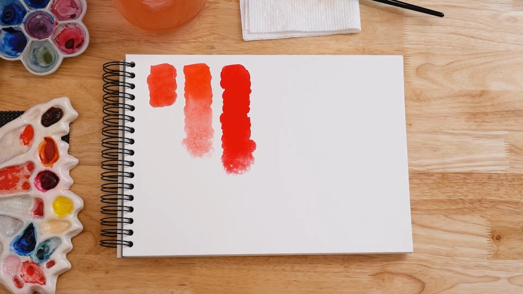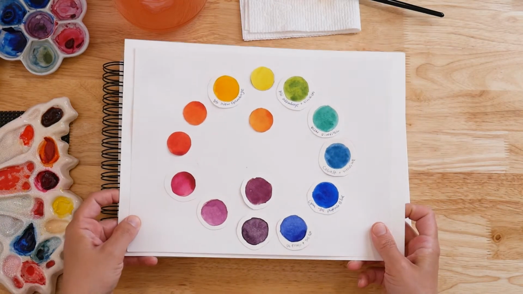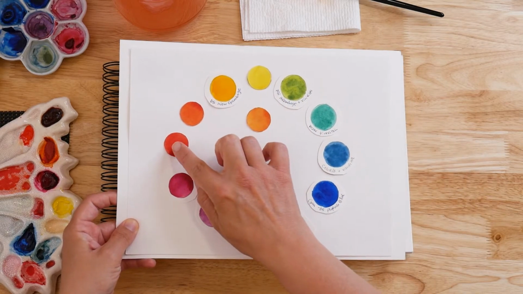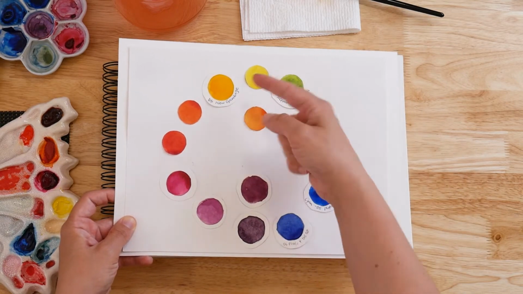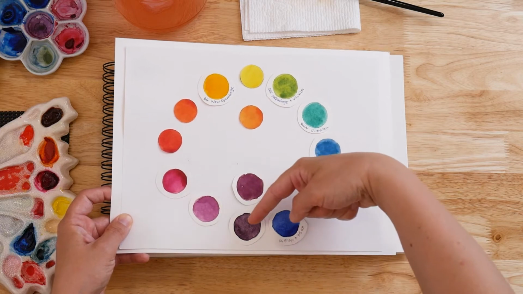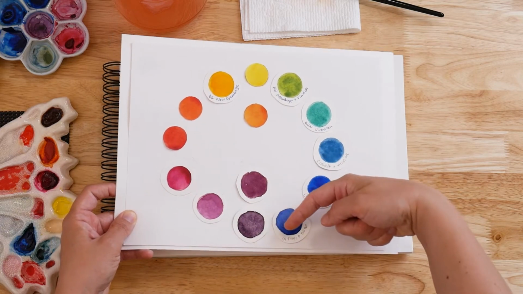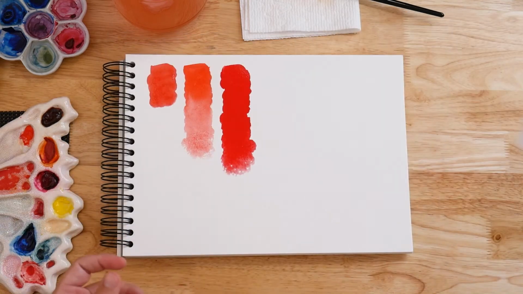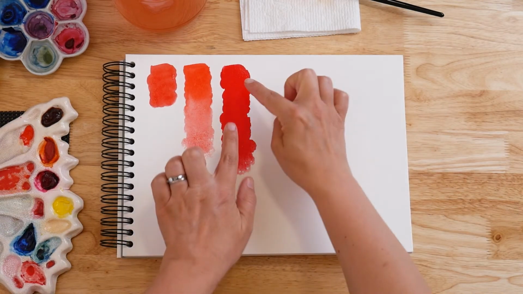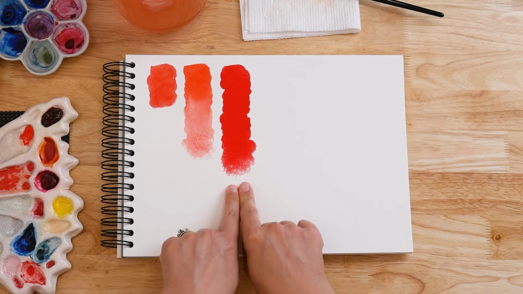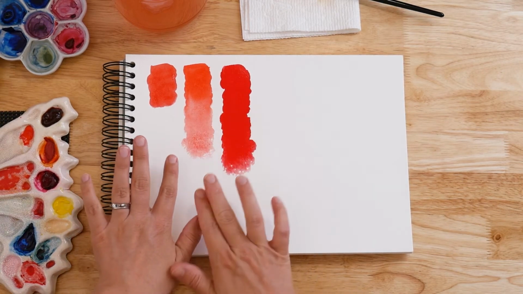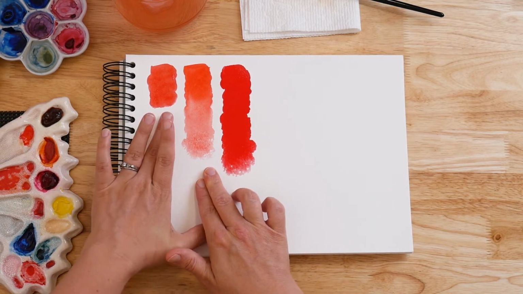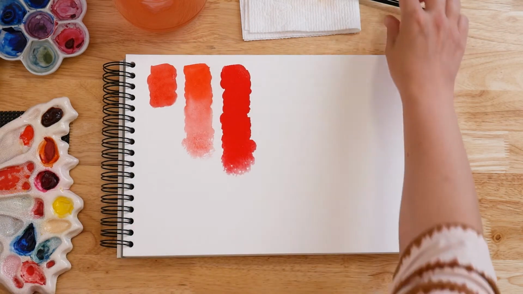Because as you can see on the color wheel, red can either look more yellow or red can either look more purple. So the closer we get to purple, the cooler the red becomes. So think about that. That's why I'm seeing this red to be cooler and this red to be slightly warmer and this red to be kind of neutral, somewhere in the middle.